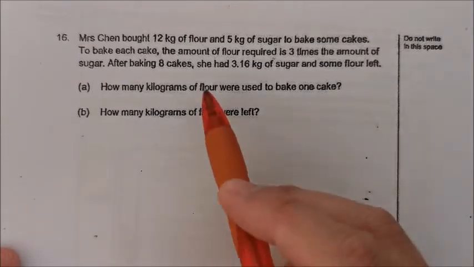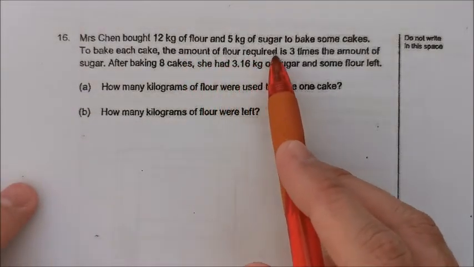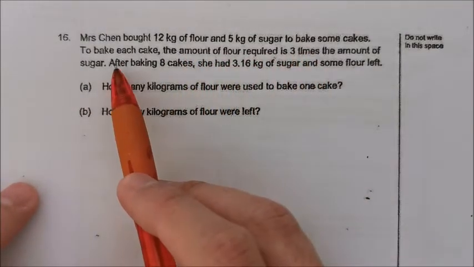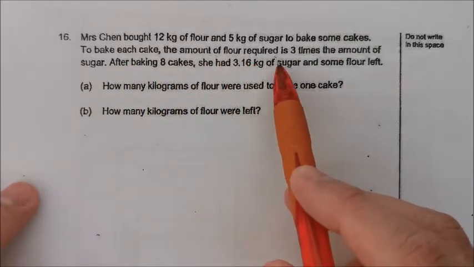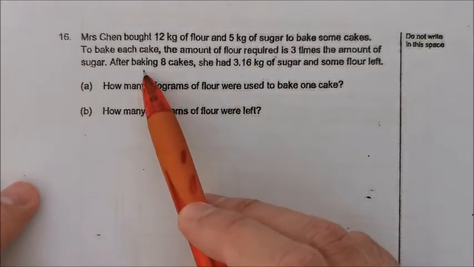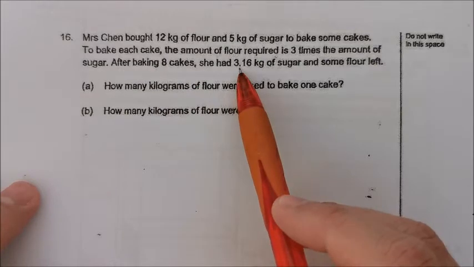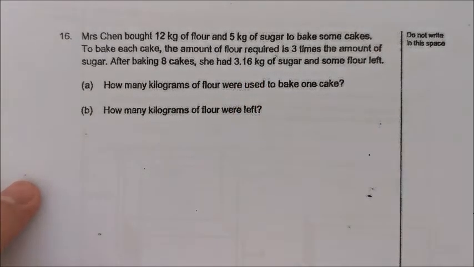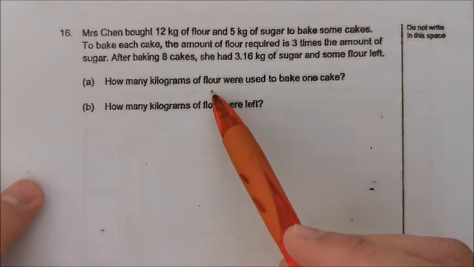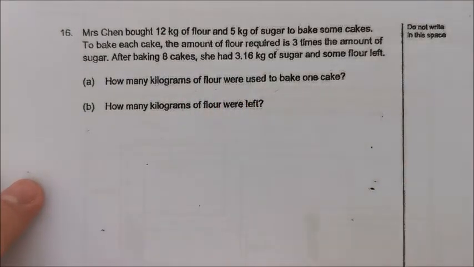Mrs. Shen bought 12 kg of flour and 5 kg of sugar to bake some cakes. To bake each cake, the amount of flour required is 3 times the amount of sugar. So after baking 8 cakes, she had 3.16 kg of sugar and some flour left. So how many kg of flour were used to bake 1 cake?